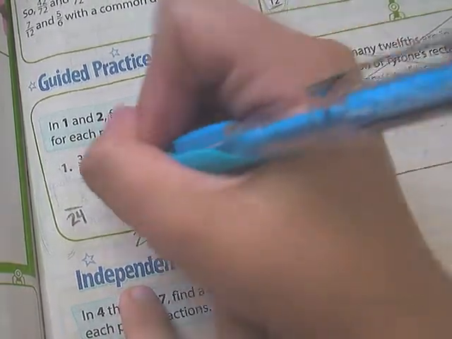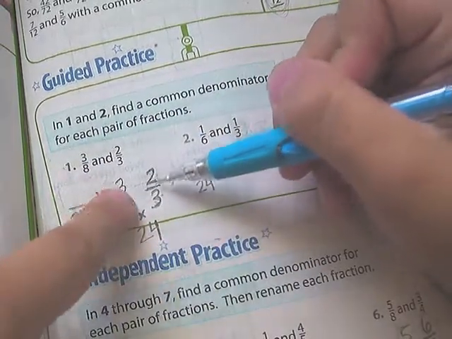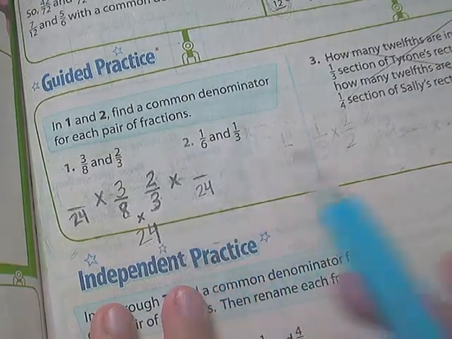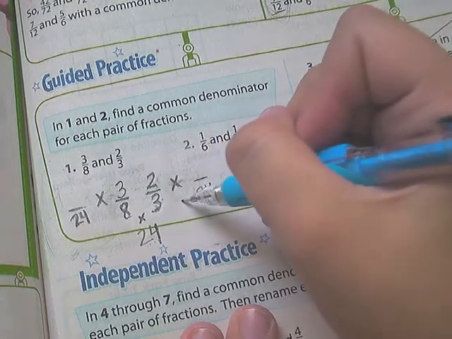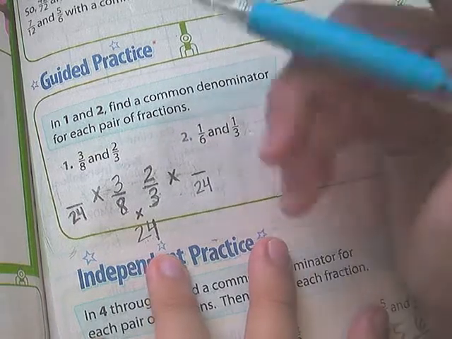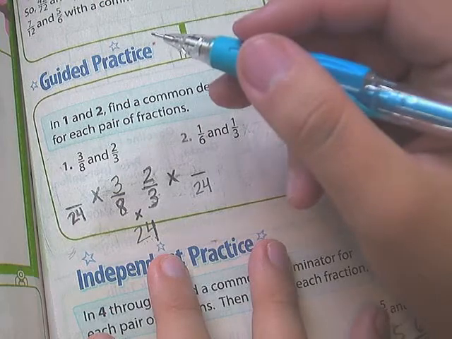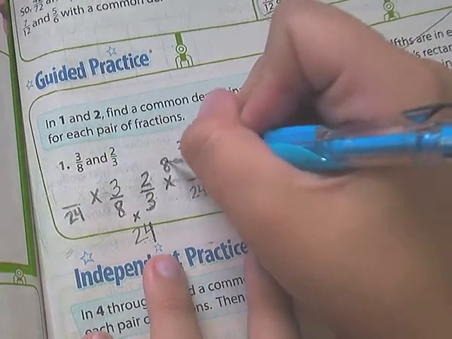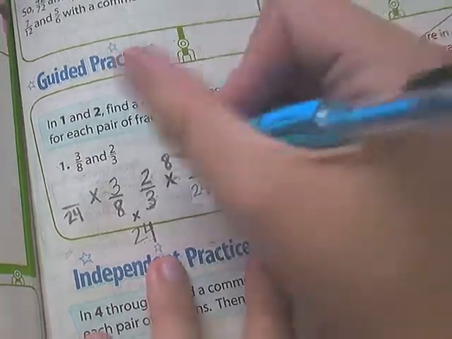So we're going to be multiplying both of your fractions to make your new denominator 24. So we had to multiply 3 times a number to get it to 24. What did we multiply 3 by to get it to 24? So we had to multiply 3 by 8. So we multiplied by 8. So that means that we have to multiply 2 by 8 as well.